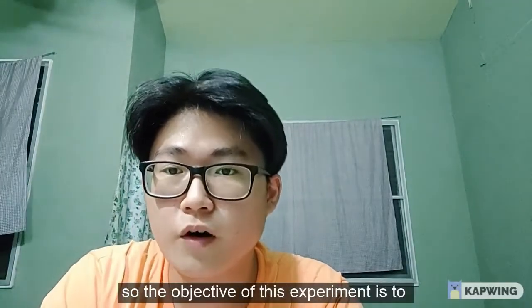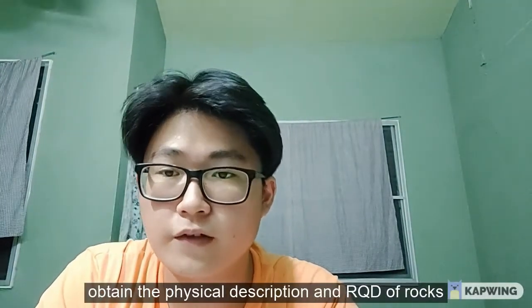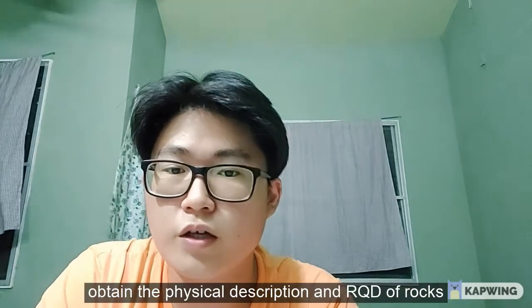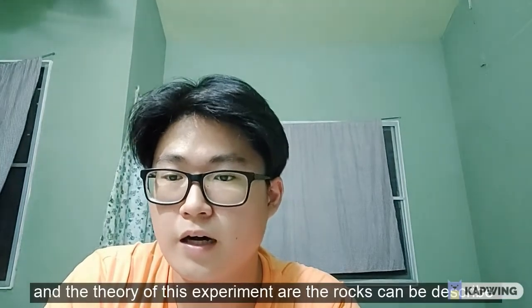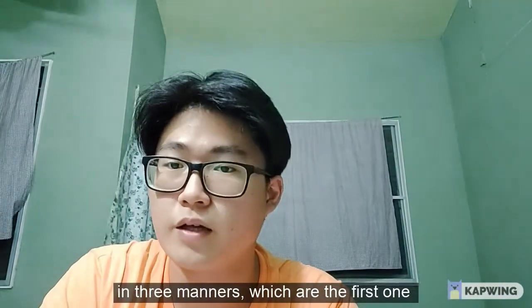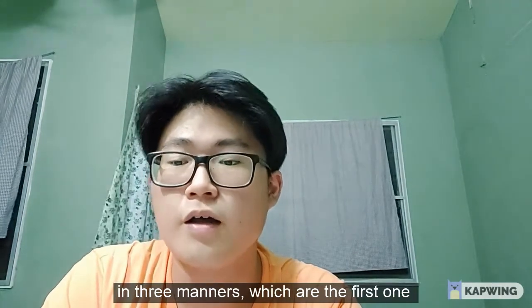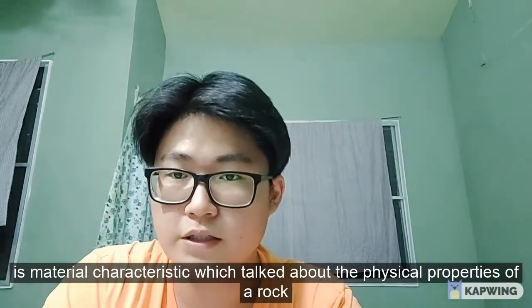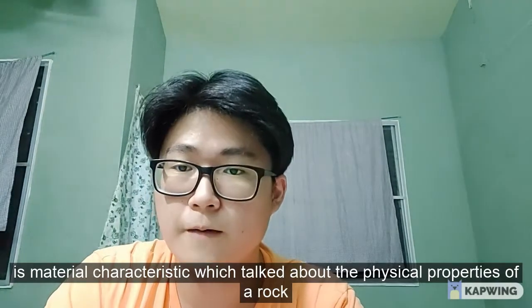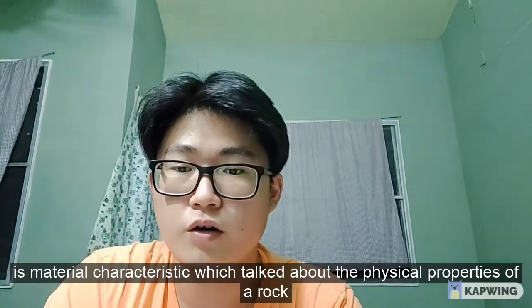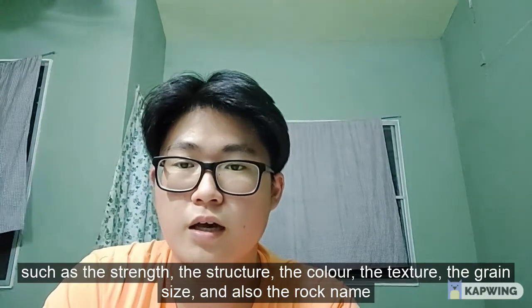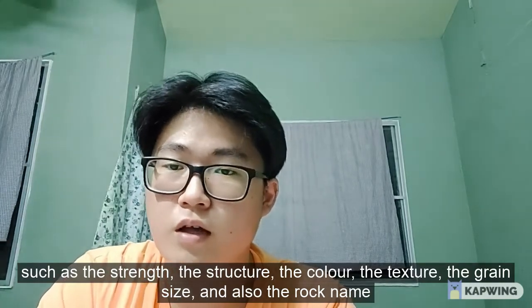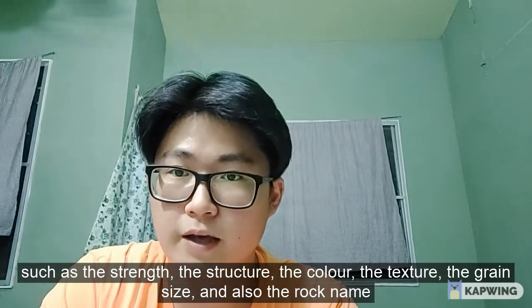So the objective of this experiment is to obtain the physical description and RQD of rock cores recovered from borehole drilling. And the theory for this experiment is that rocks can be described in three manners. The first one is material characteristics, which talks about the physical properties of a rock such as the strength, the structure, the color, the texture, the grain size, and also the rock name.